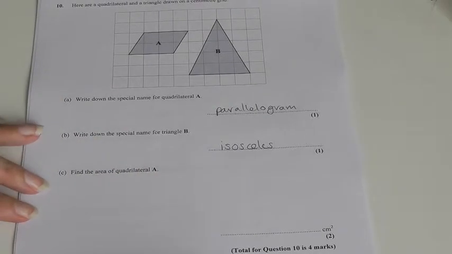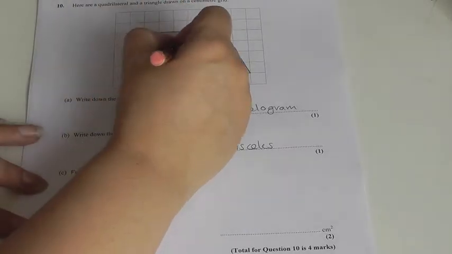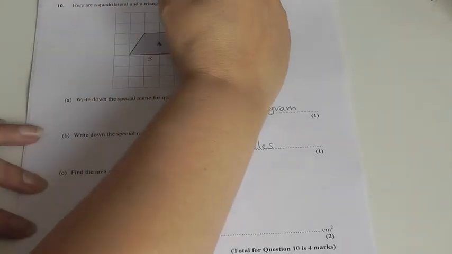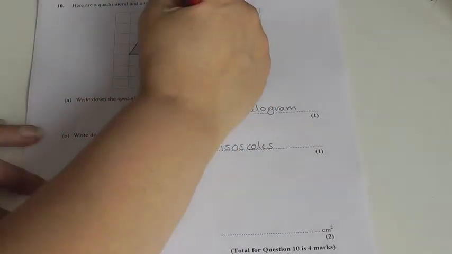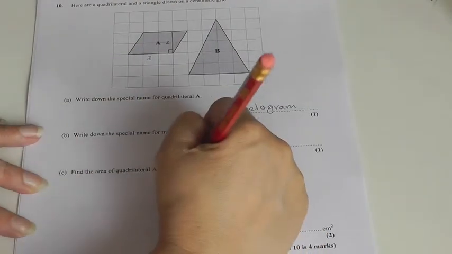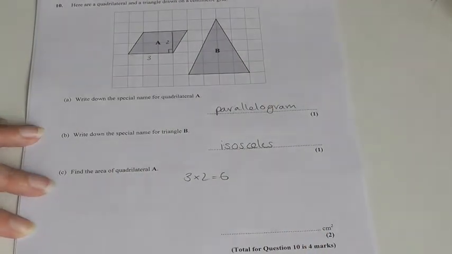The last part of the question is to find the area of quadrilateral A, and you can do that by counting squares or by doing a calculation. If you wanted to calculate it, its base, which is 3, times the perpendicular height, so the height that is straight up and forms a right angle. And it would just be 3 times 2, which is 6.